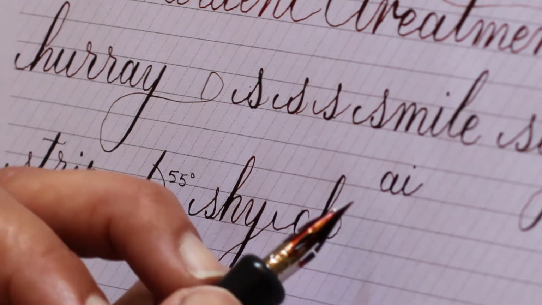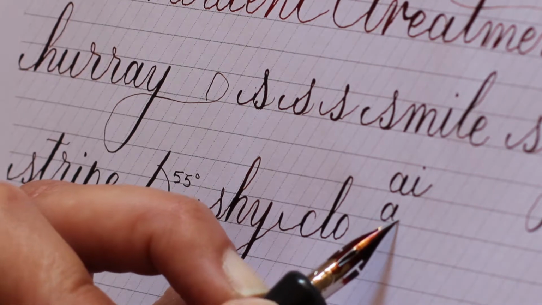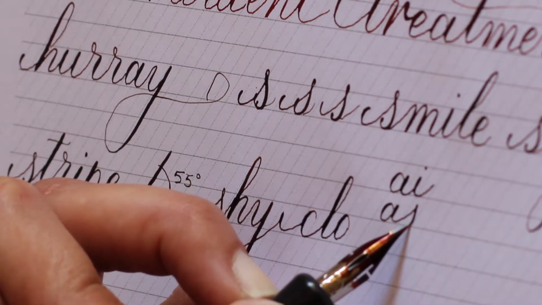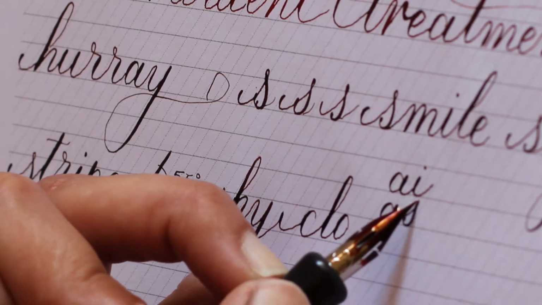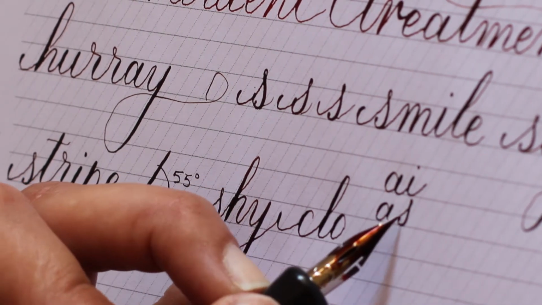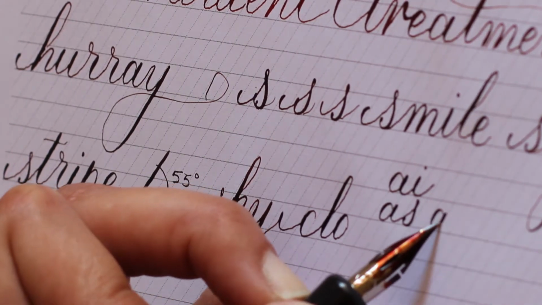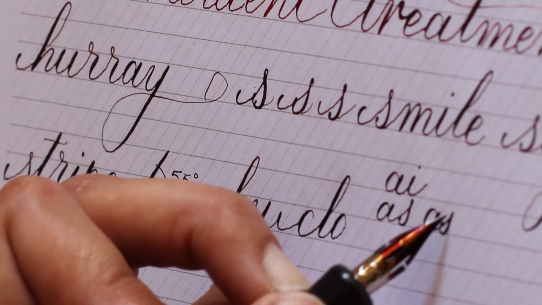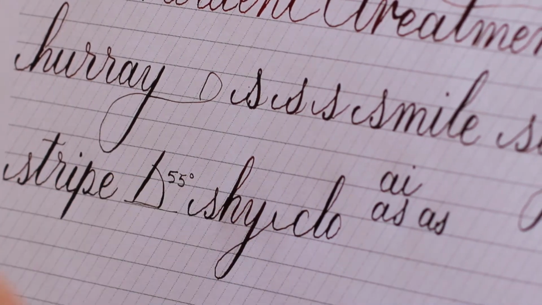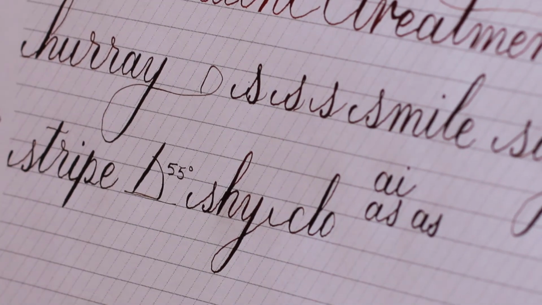But if I have an A connecting to an S, I take the line a little bit further. Don't ask me why. Because if I wrote it with the same distance as the I, it comes out too tall. And maybe I'm wrong about this, but from what I noticed, you know what, let's not guess.